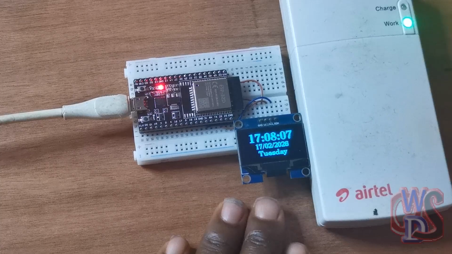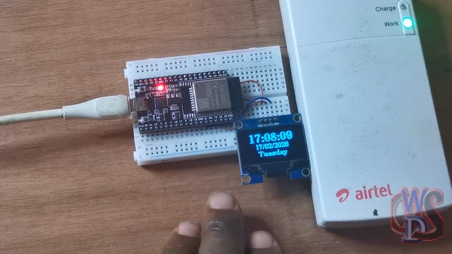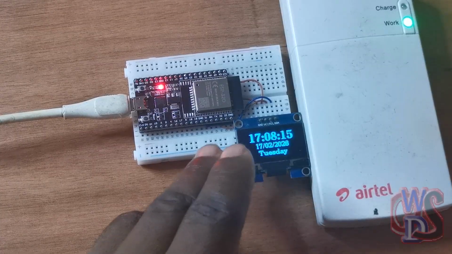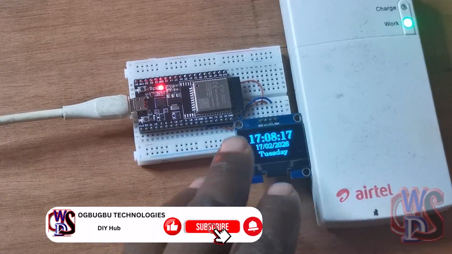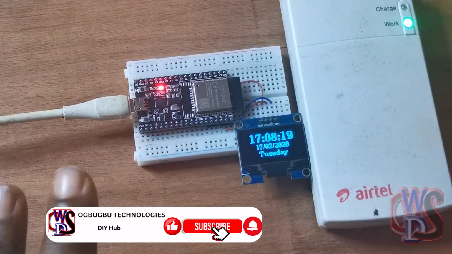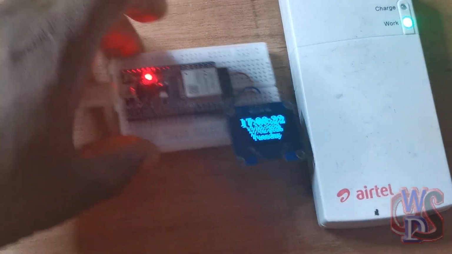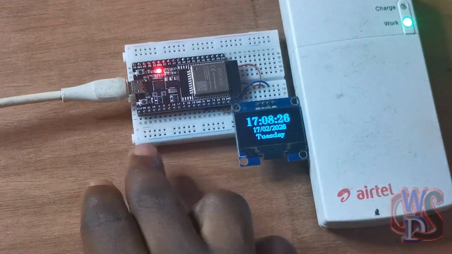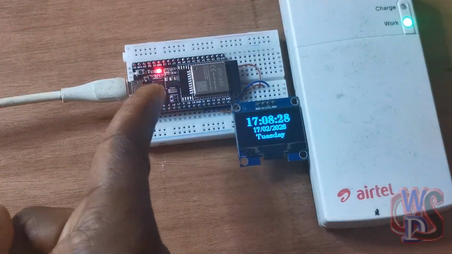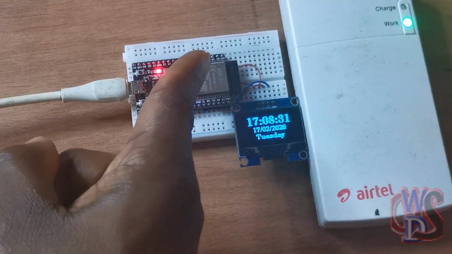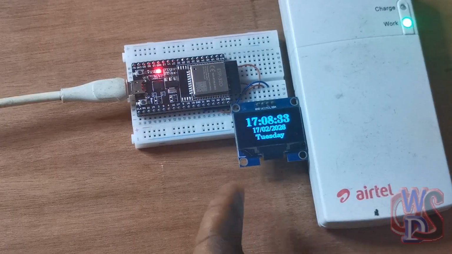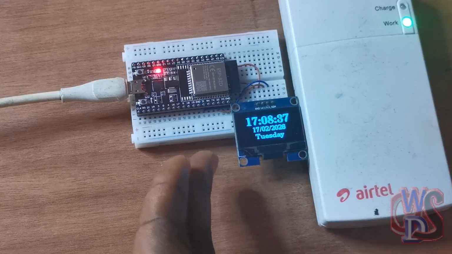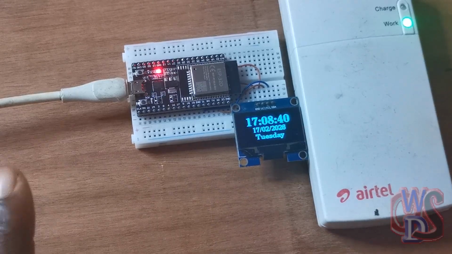This is the current time. Today is Tuesday, the 17th of February 2026, and this is the current time right now because this ESP32 is taking this time from the internet. As you can see, there's no RTC module connected to it, so that is to tell you that this is using the internal RTC module that is connected here to read time directly from the internet. So the time it is taking right now is the current time on Google.